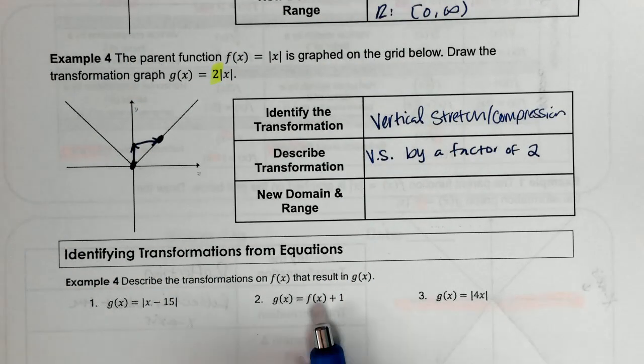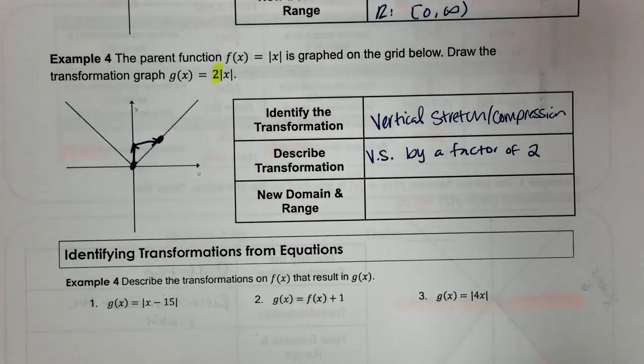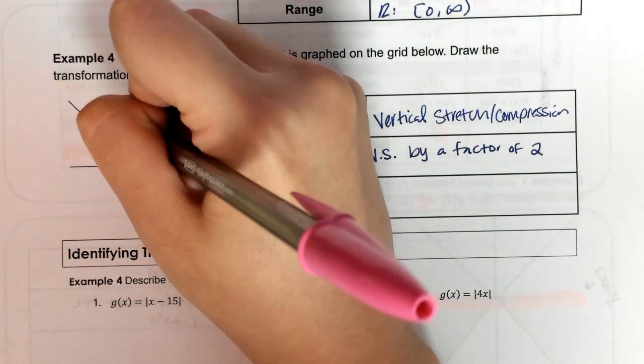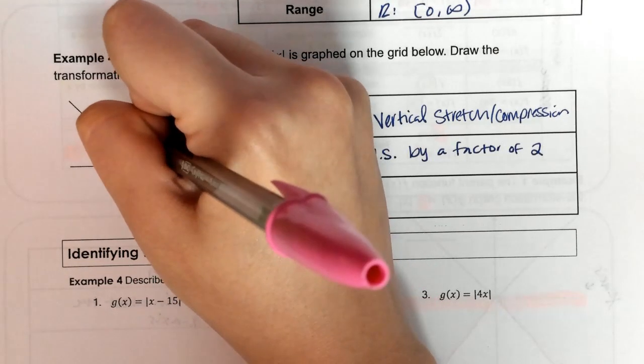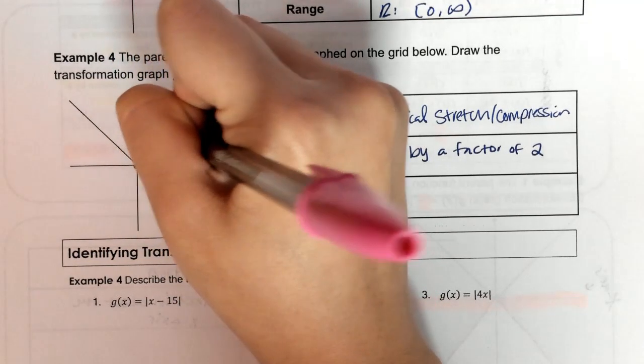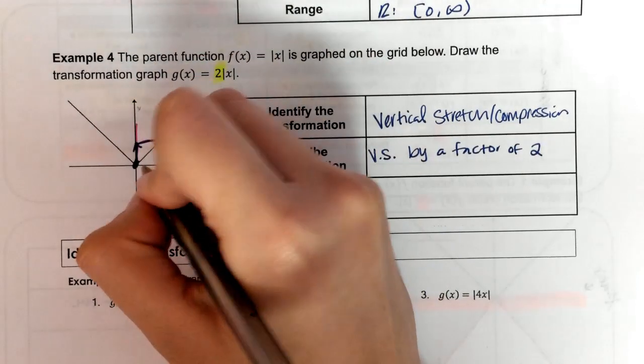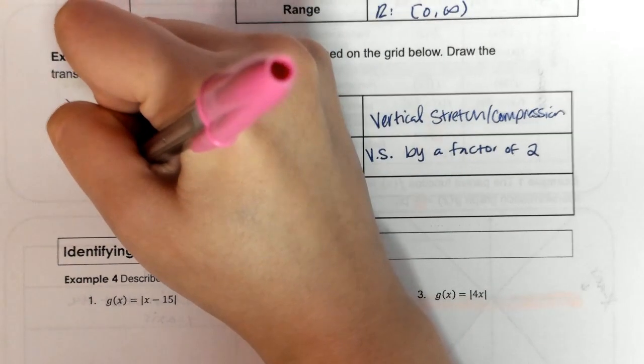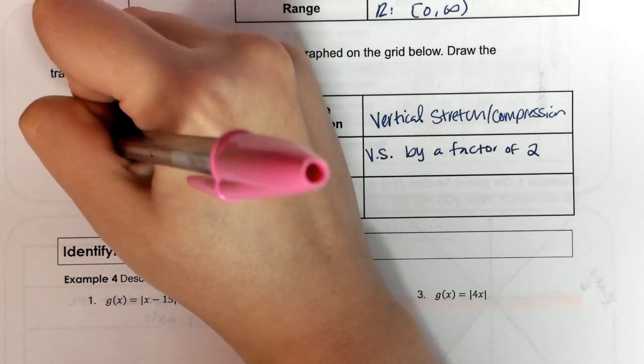Well, now that I have a vertical stretch of a factor of 2, it's going to be up 1. So still up 1, but over 2. And instead of up 1, it's going to be up 1 over 2.